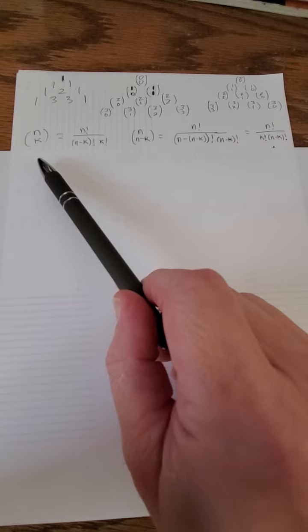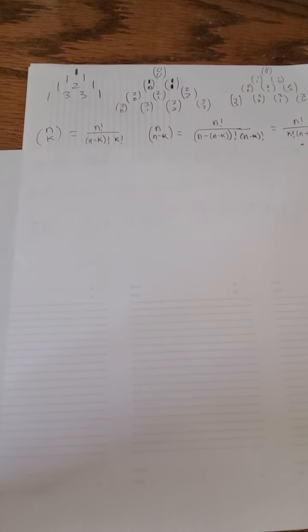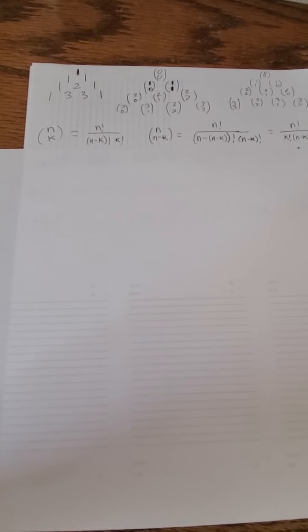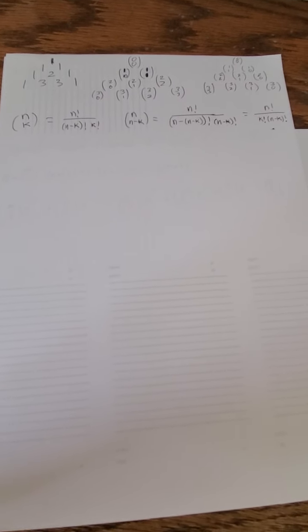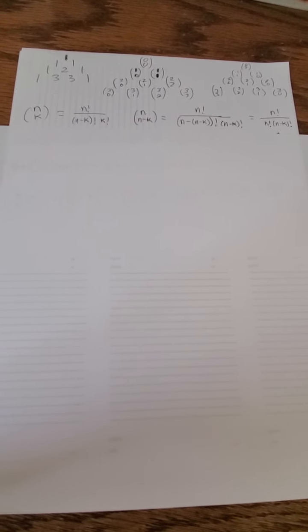So we see that this is the same as that, but it also makes sense. If I have 10 people and I want to pick out 3 for a committee, picking out 3 is the same thing as leaving out 7. You see what I'm saying? So the number of ways I could pick a 3-man committee is the same as the number of ways I could leave out 7 people from the committee. So picking groups of 3 essentially is the same as picking groups of 7. That's an intuitive understanding of the symmetry of the combinations.